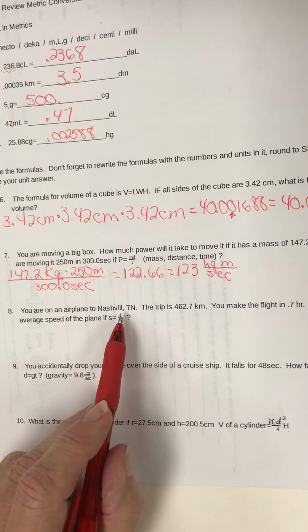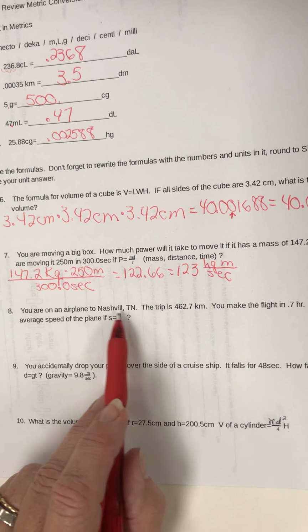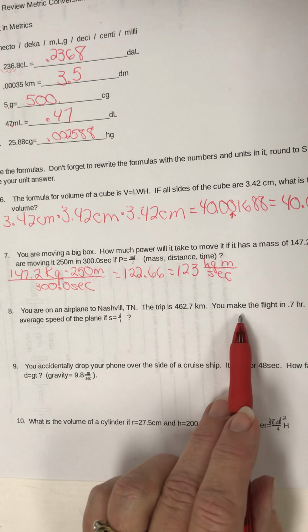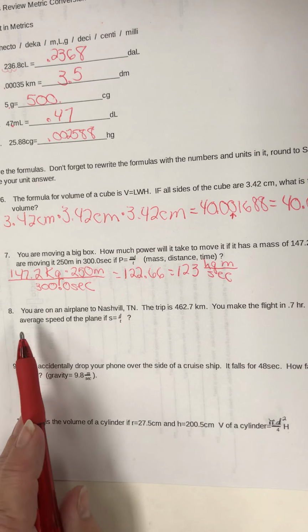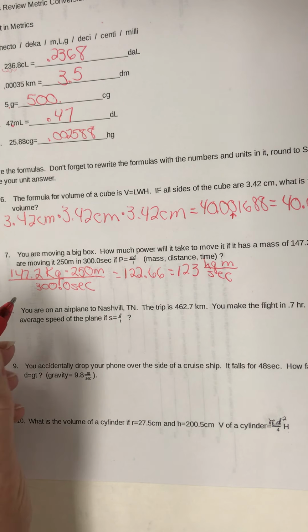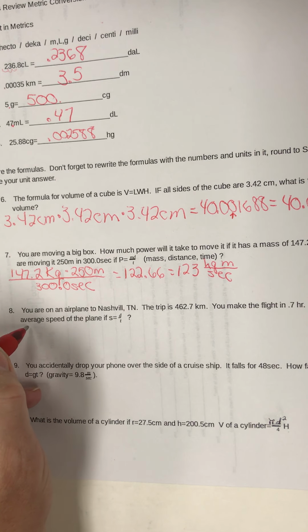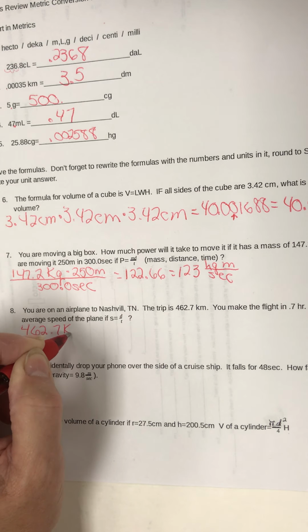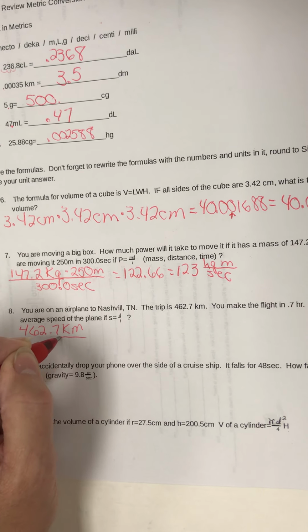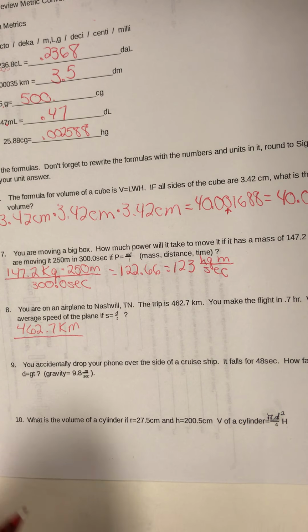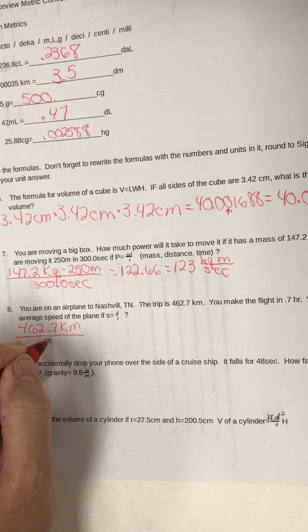You're on an airplane to Nashville, Tennessee. Your trip, and sorry about the other typo, your trip has this distance, and it takes this much time. What was the average speed if you take distance divided by time? So I'm going to put distance on top, 462.7 kilometers. And again, I'm keeping my units with it. And under that, I'm going to put the time, which was 0.7 hours.